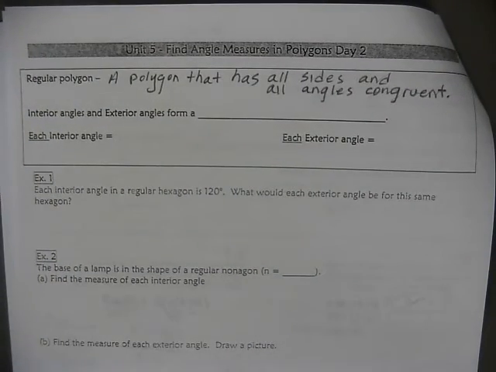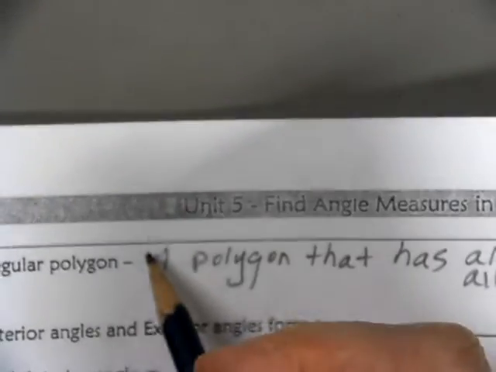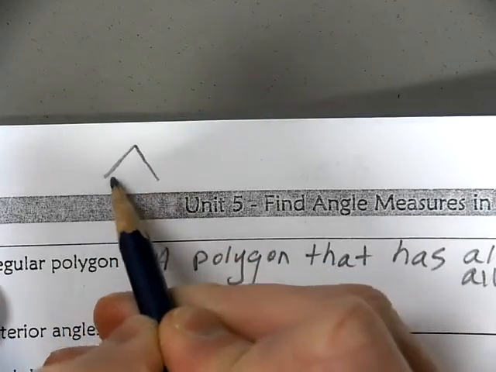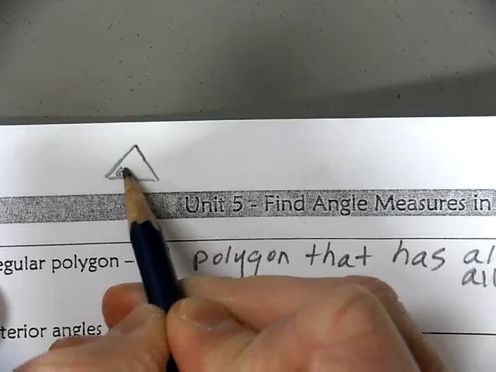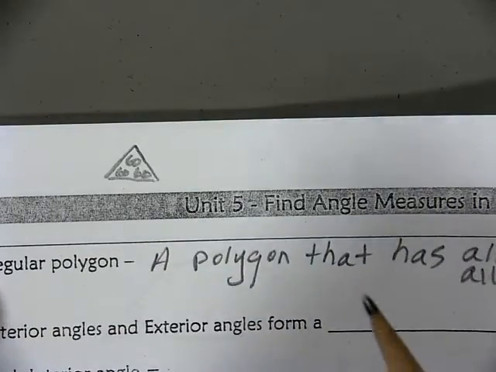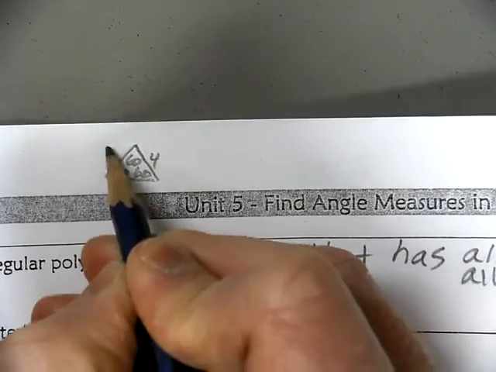So what that might look like, if we zoom in here a little bit, is a triangle that is 60, 60, and 60. We also know that the sides are all going to be the same, like maybe 4.